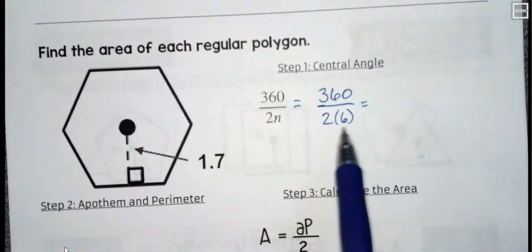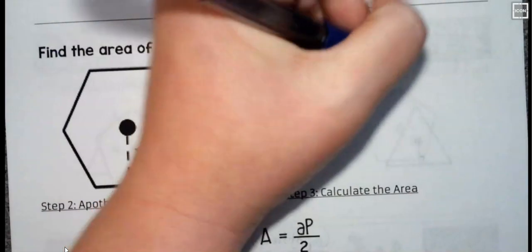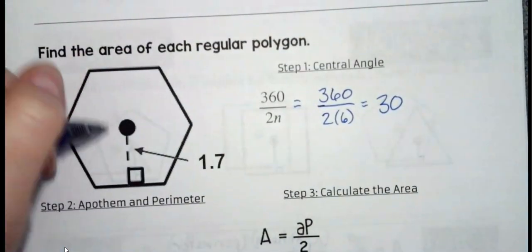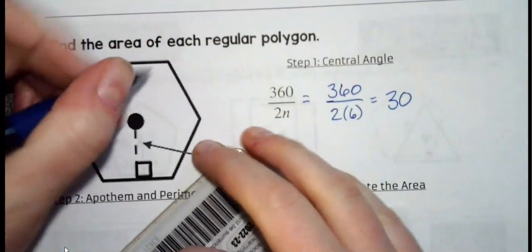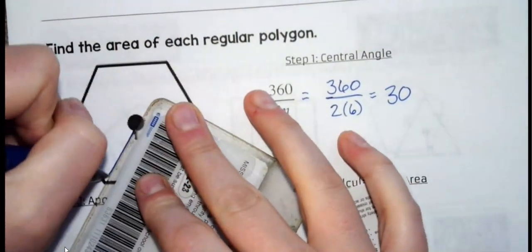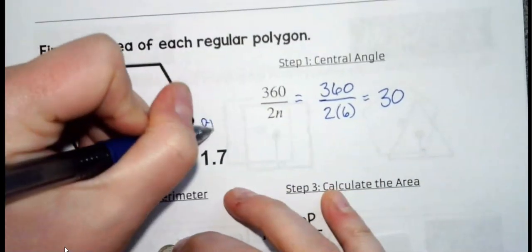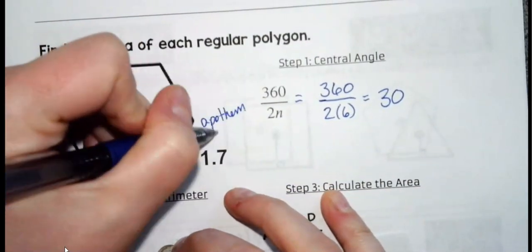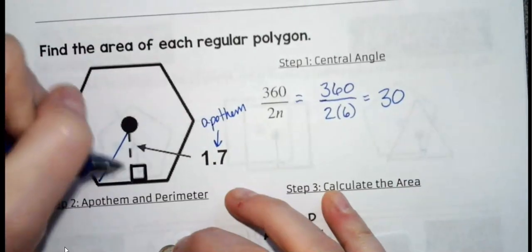All right, this is a little different because there's 6 sides. So it's 360 divided by 12, which is 30 degrees. I'm going to also draw in my triangle. We are given the apothem. This is the apothem, yes.